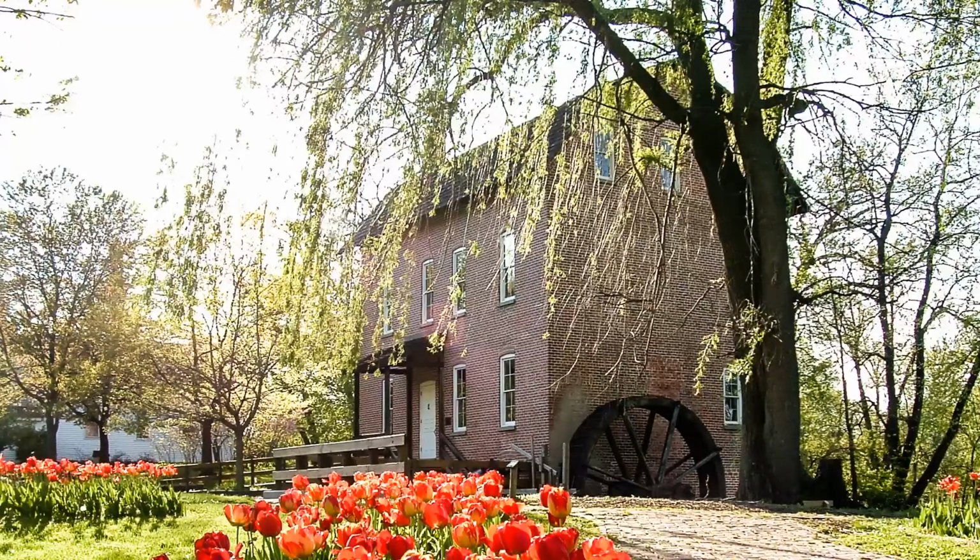So this is the image that I'm going to be working with in Photoshop. It's the old mill at Deep River Park in Hobart, Indiana, which is my hometown, where I'm from. And the mill is over 100 years old. It's a museum now in a park, and it's open for tours. And it's a real picturesque setting. So I took this picture in spring, you can tell by the tulips, on an overcast day.